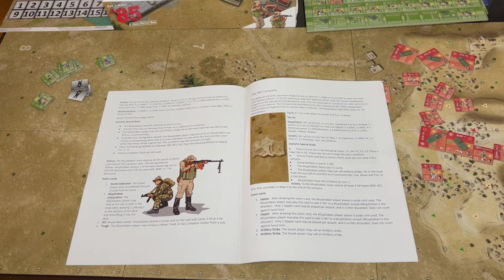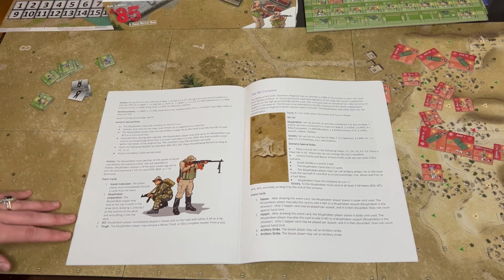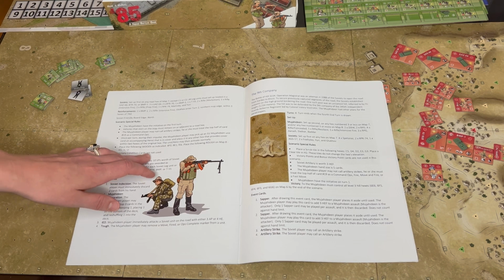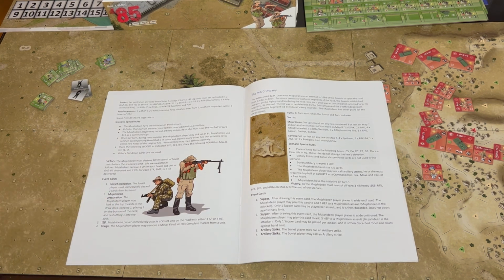These are going to change scenario to scenario. In this one, the Mujahideen have the initiative on the first turn. That means you won't have to bid for initiative on this initial turn, but moving forward, you will. And then go ahead and refer to the rest of these. The victory condition cards are not used, so that's going to be important as well.